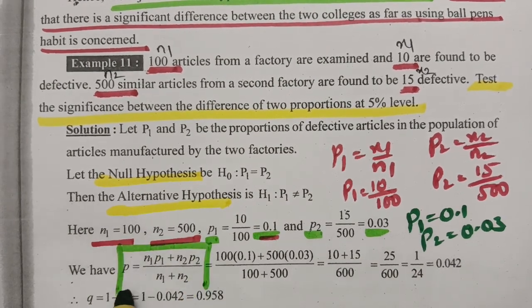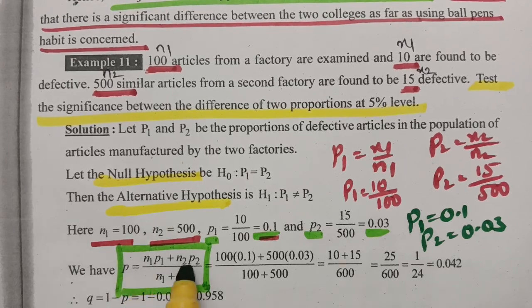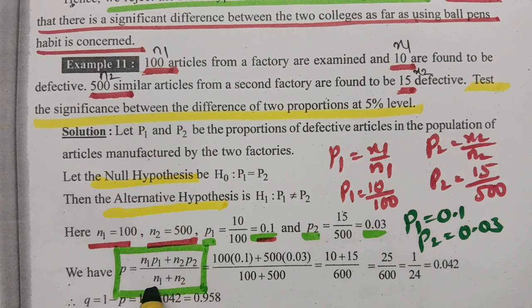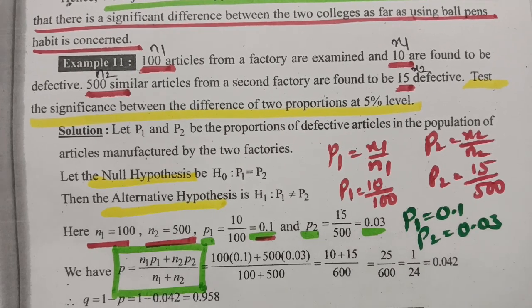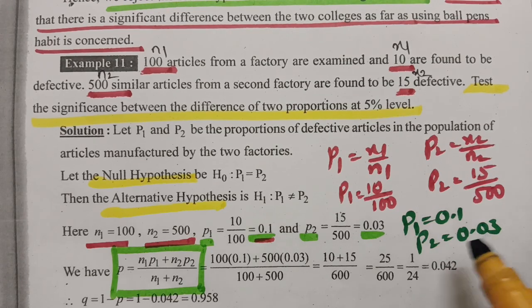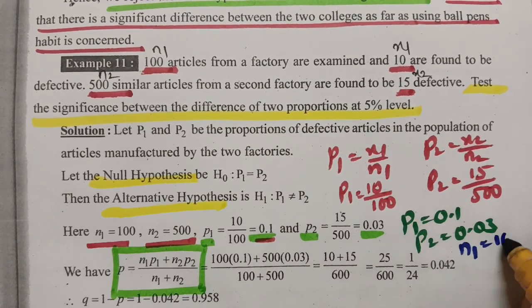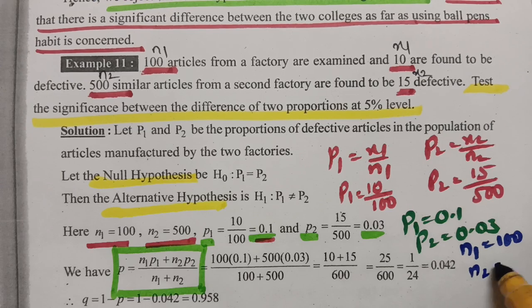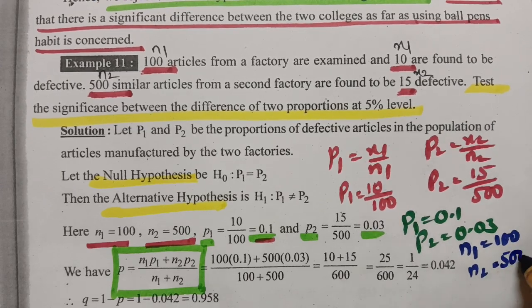And now we need the value of small p. Small p is equal to (N1 P1 plus N2 P2) by (N1 plus N2). What is N1 and what is N2? N1 is equal to 100 and N2 is equal to 500.